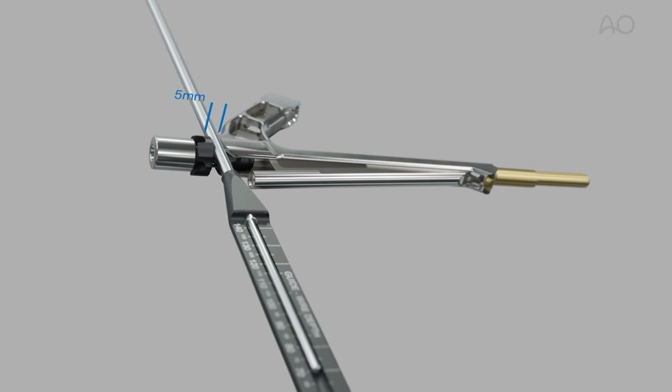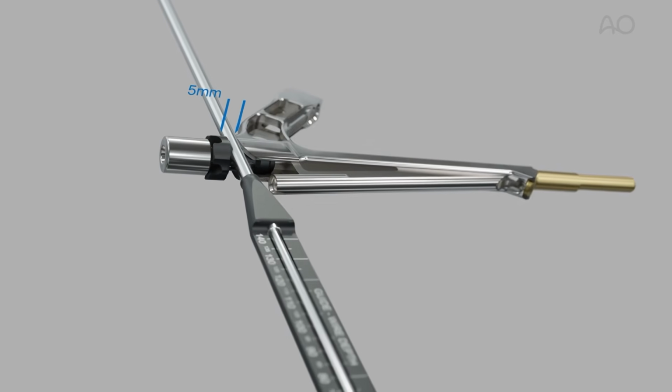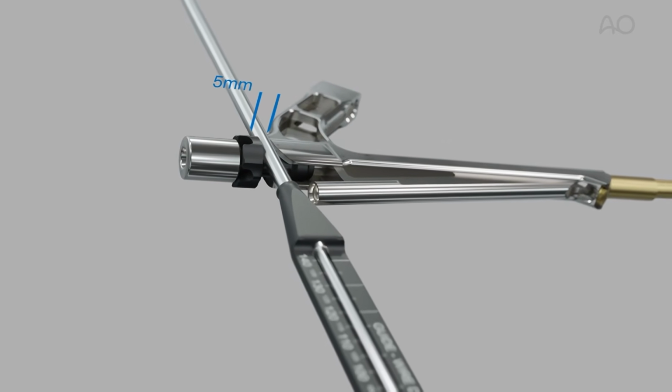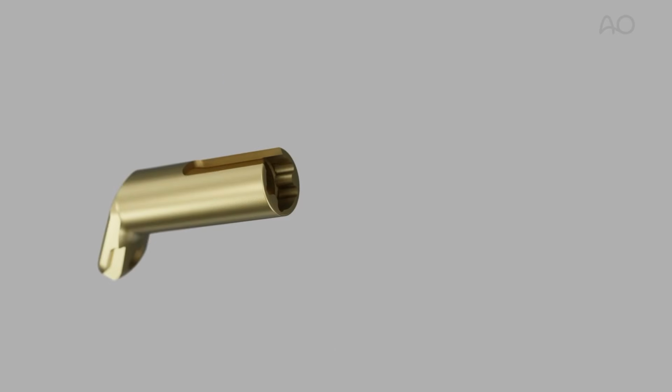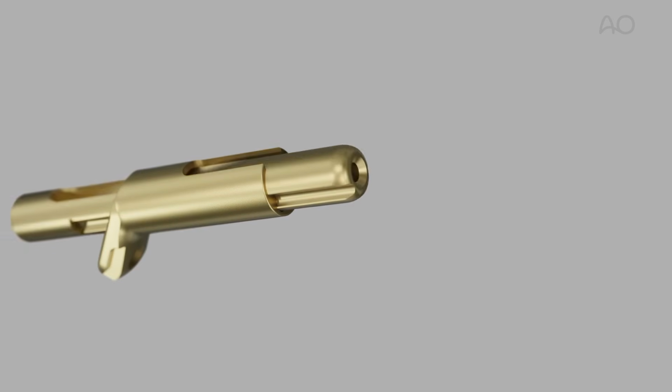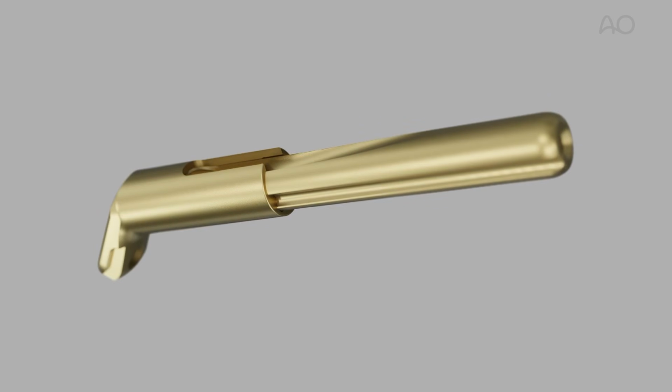The shaft of the direct measuring device can be used to confirm a distance of at least 5 mm. The 5 mm longer bolt is inserted into the plate and attached to the insertion instruments as earlier described.